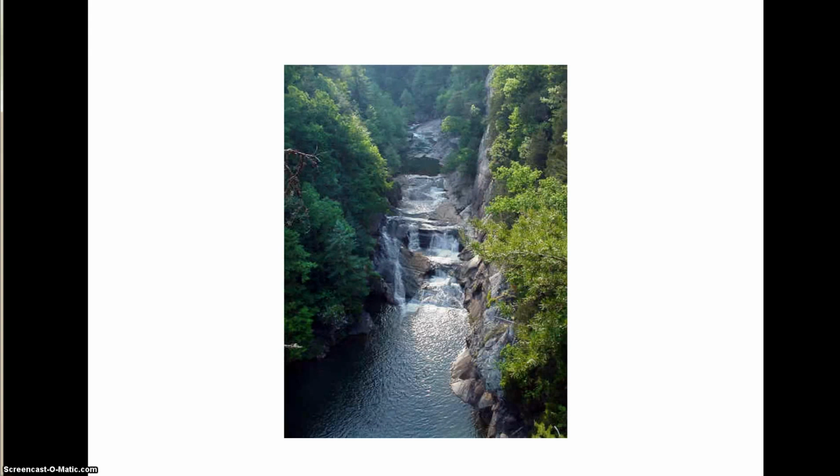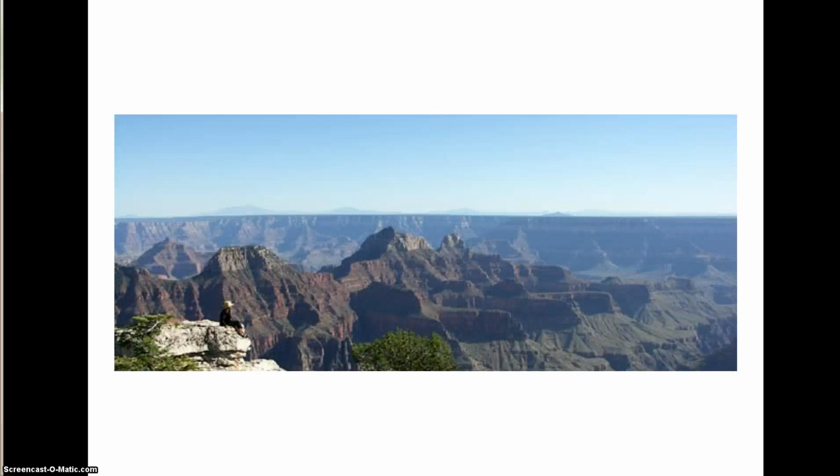This is a gorge. A gorge is a narrow passage between steep, inclined sides. This is a canyon. A canyon is a land between two rock cliffs that has been eroded over time by wind and/or water.